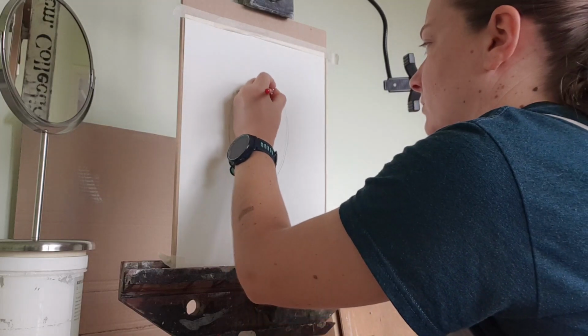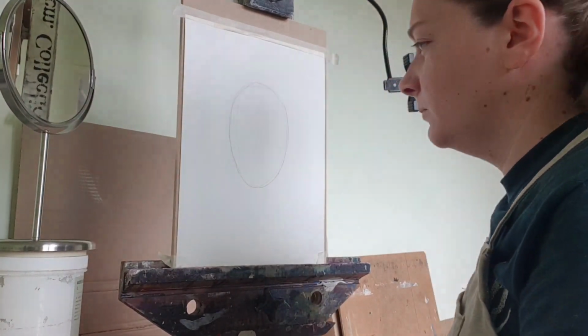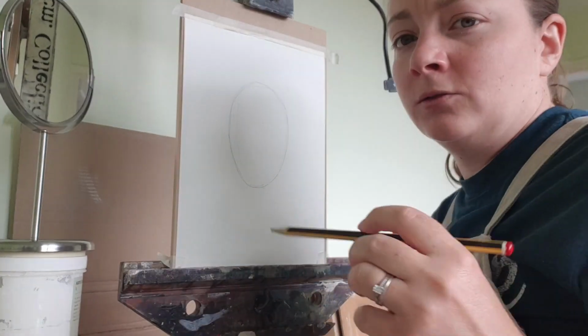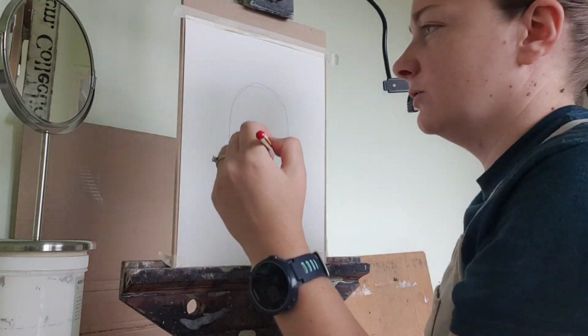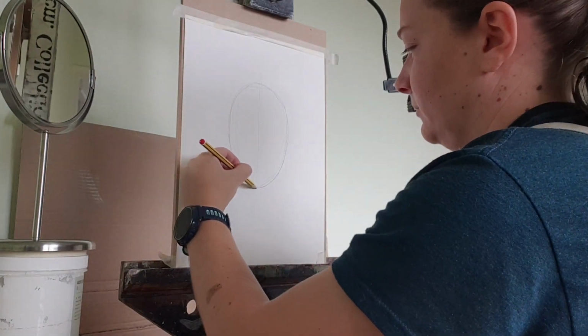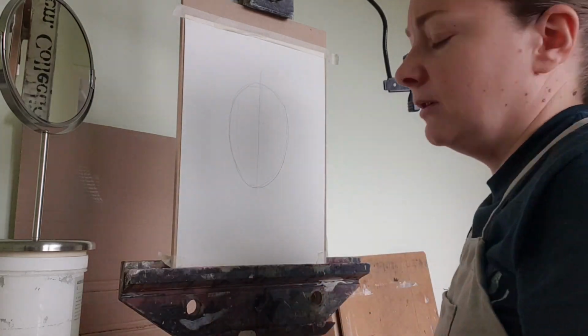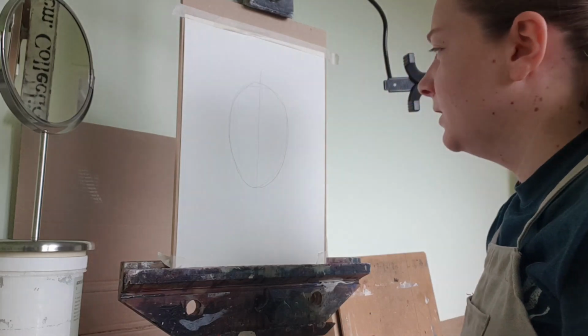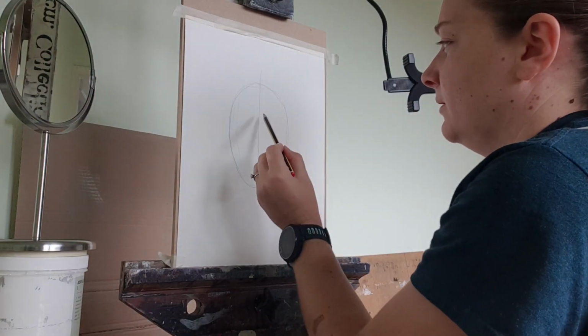Just make this a bit dark for you so you can see. See that? Yep. Okay, so depending on which way you're facing, I'm going to be straight on, so I'm going to put a line down the centre like that. You see? Yeah. And then this is the top of your head.